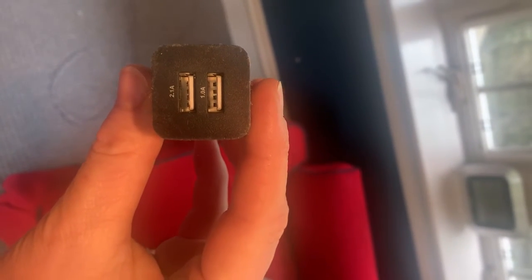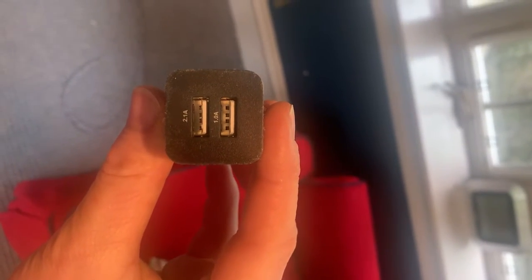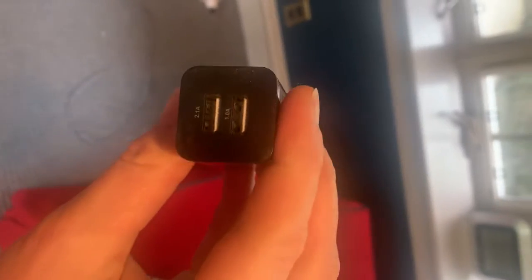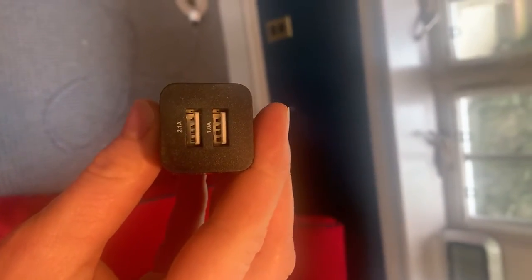I see this plug over here. What do you think of that? That is a square. You see how the four sides of that are equal? This, this, this, and this are all the same length.